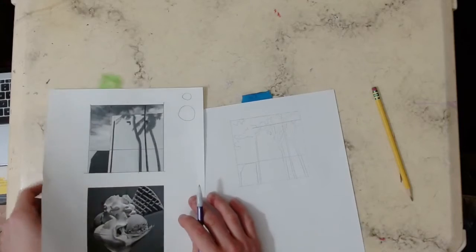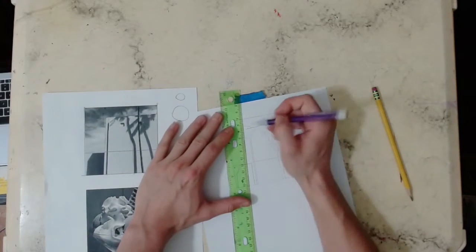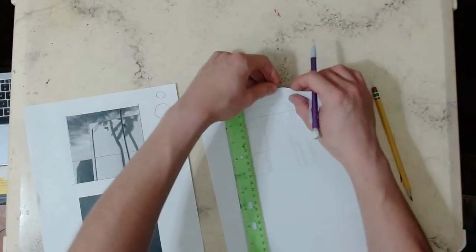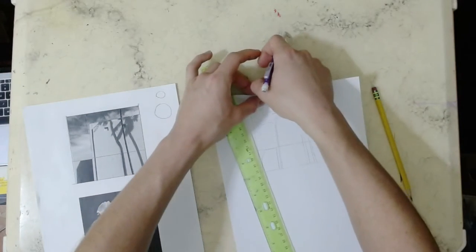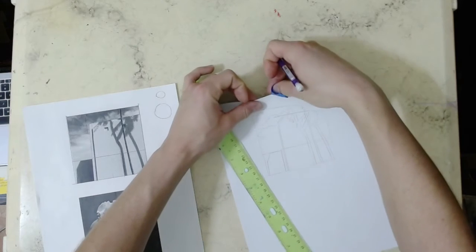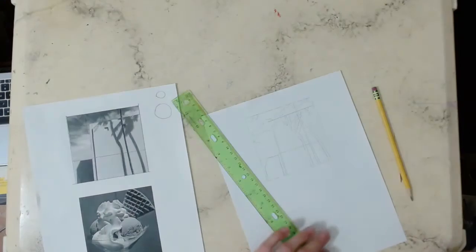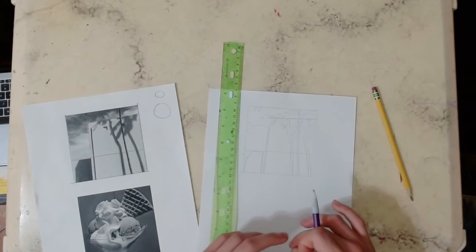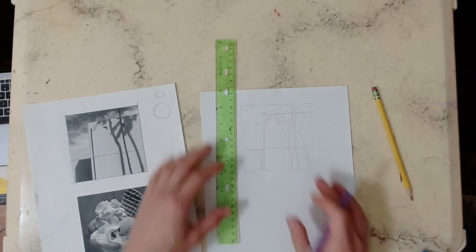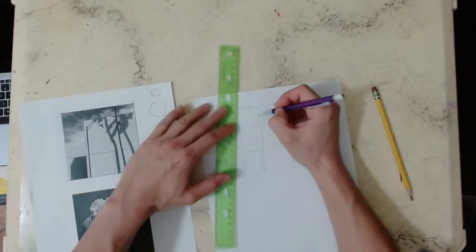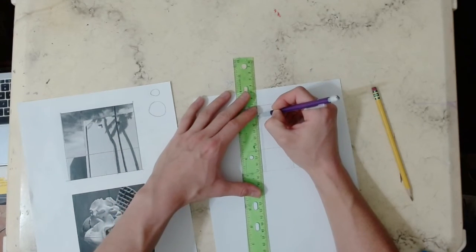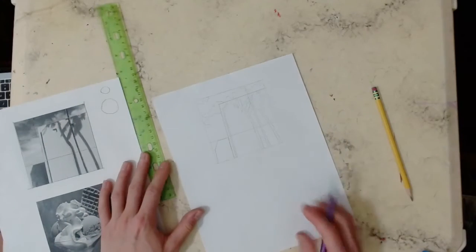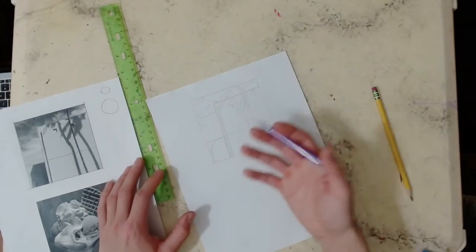And in some cases it didn't connect, but then we can always go through and fine tune it. Be careful when you pull this off, make sure it doesn't rip. Okay, and what you see is a series of shapes that we could then add color to later.